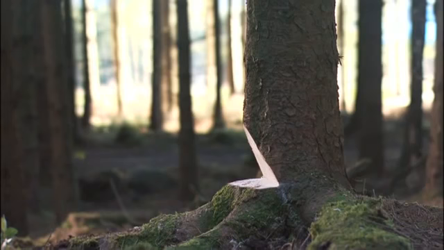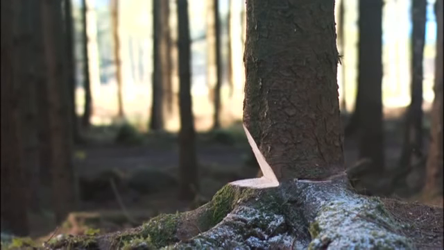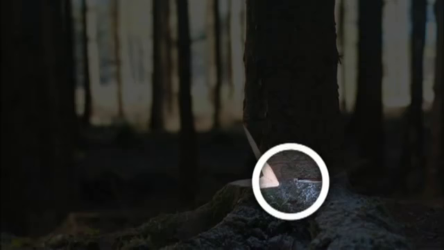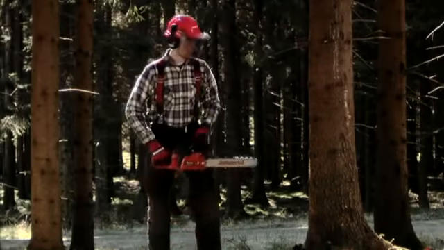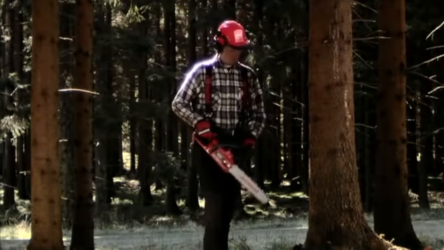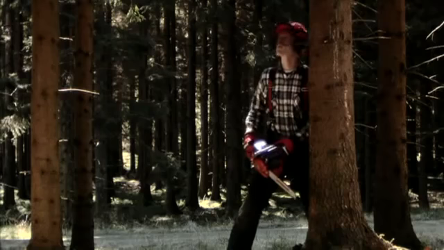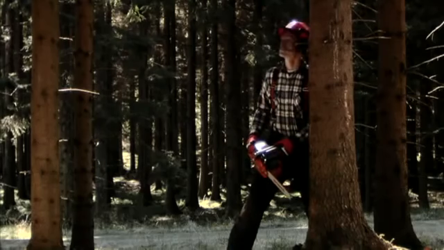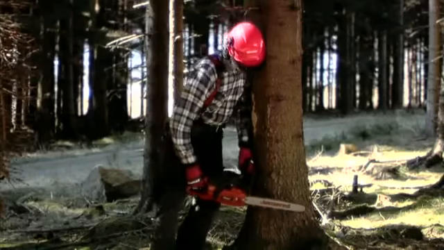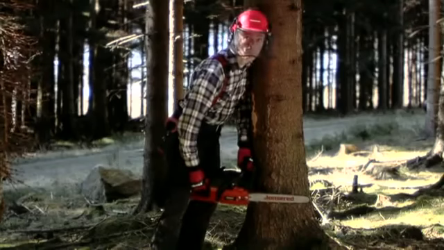The next cut, the felling cut, is sawn from the opposite side. You do not saw completely through, but leave a strip of fibers that will serve as a hinge. Decide exactly where you want the tree to fall. Try to direct the fall so that the tree lands on a rock or log. This will give you a better working height when removing branches.